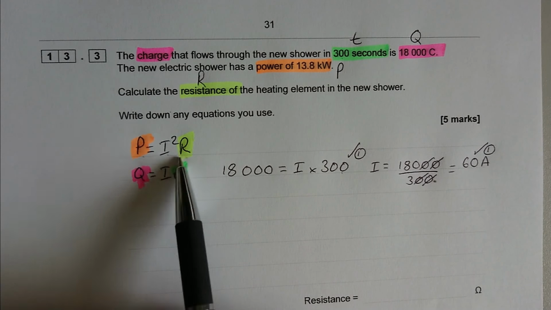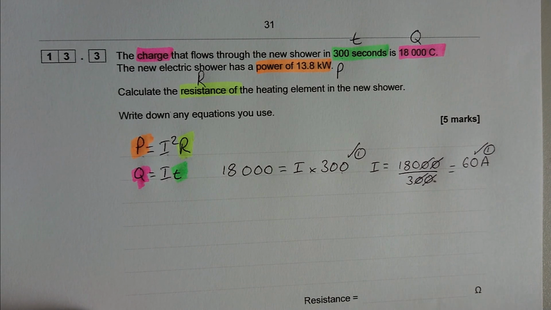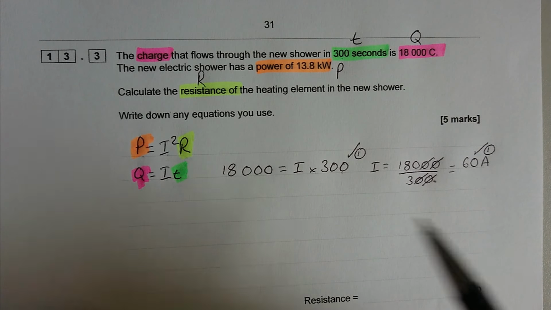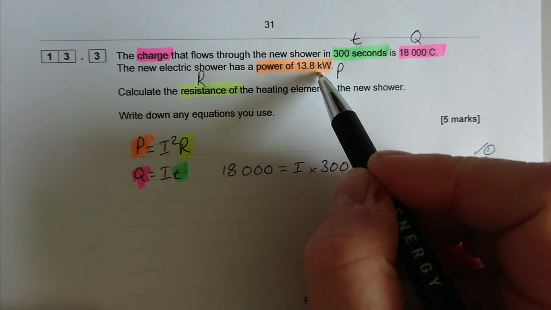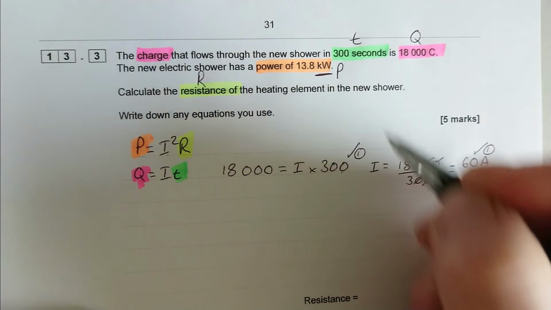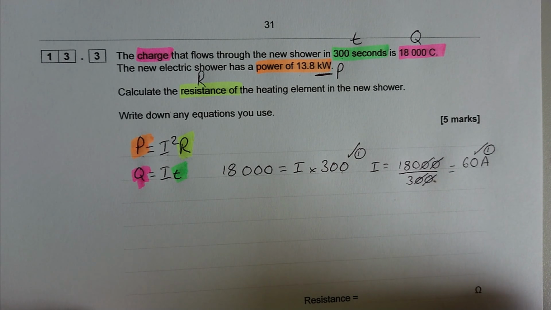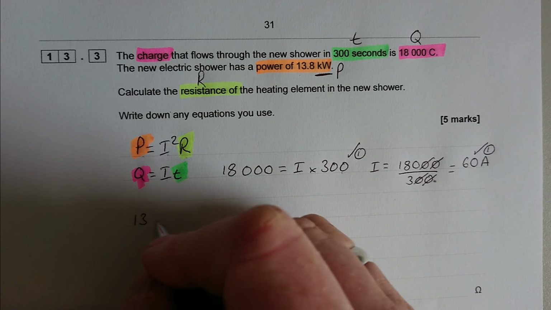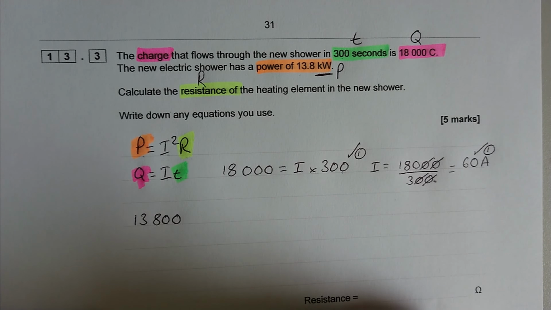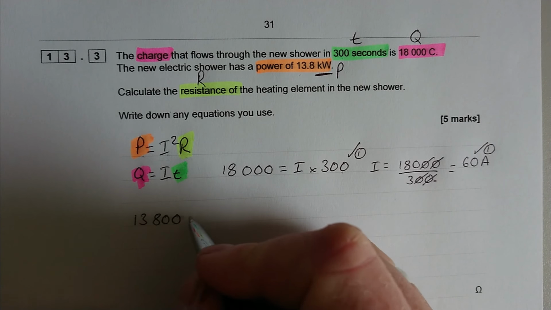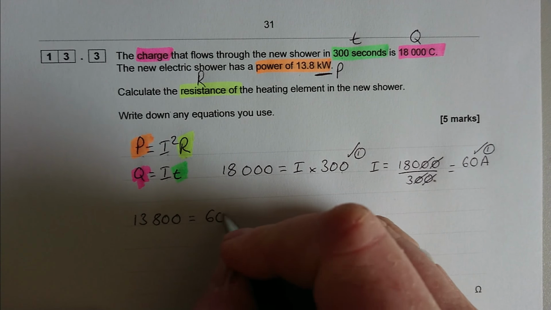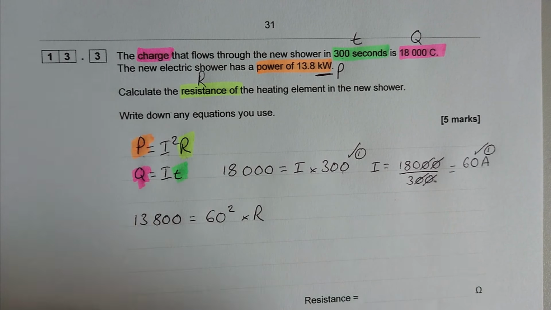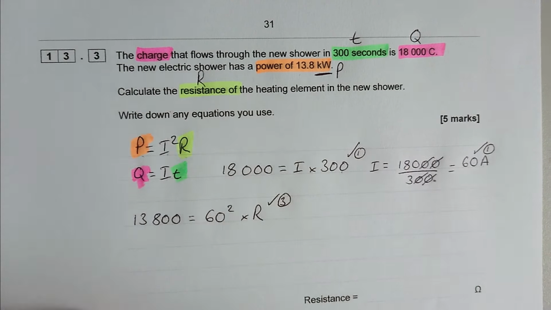But I need to go a stage further to calculate the resistance. So now we put in the numbers that we do know. We've got 13.8 kilowatts. Think about that, kilo. That means 13.8 thousand watts. And I've got to put this into watts. So that's 13,800 watts is equal to 60 squared times R. And at that point, I've secured myself a 3rd mark.